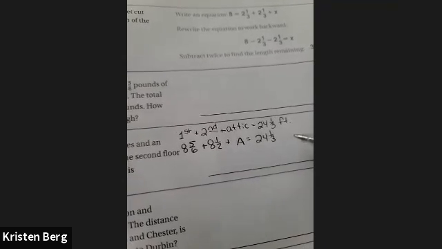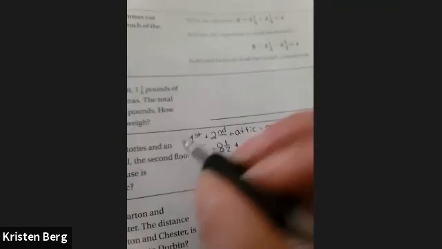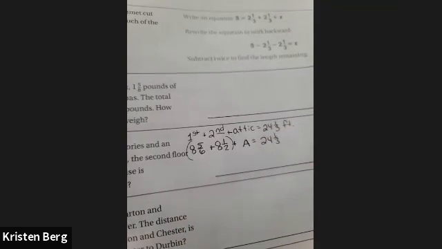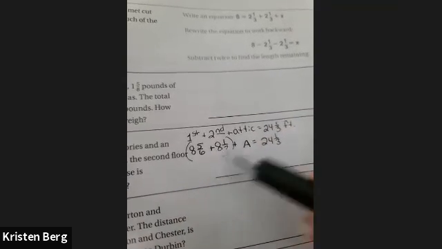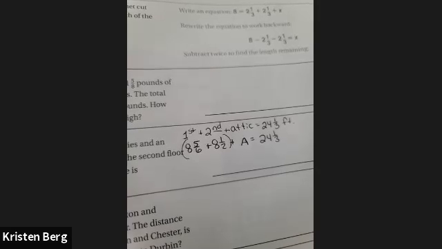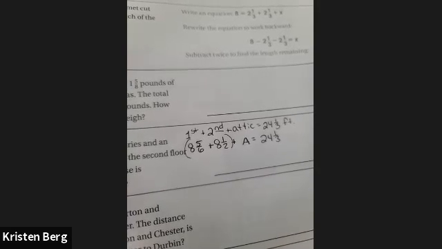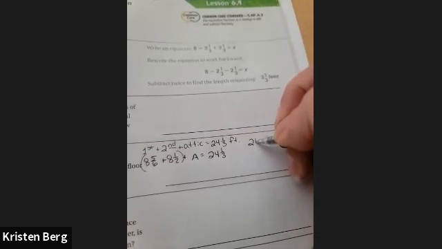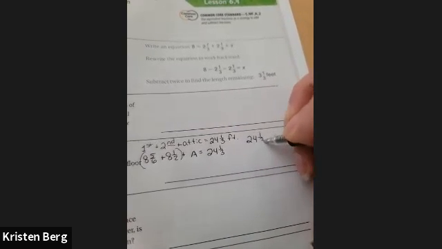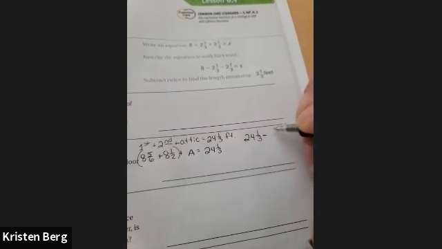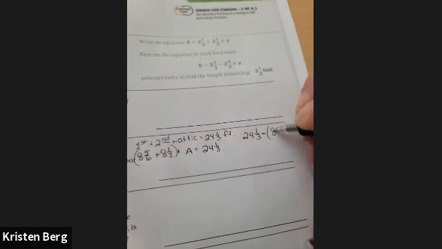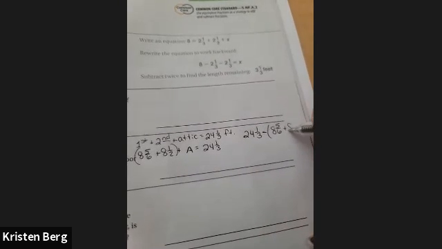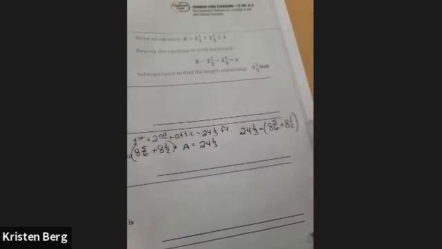Well, first, what I would do is add these two first. Then once you figure out that, you can subtract it from 24 1/3. So that is just another way to say that. So what I'm going to do is 24 1/3 minus what the total of 8 5/6 and 8 1/2 is.